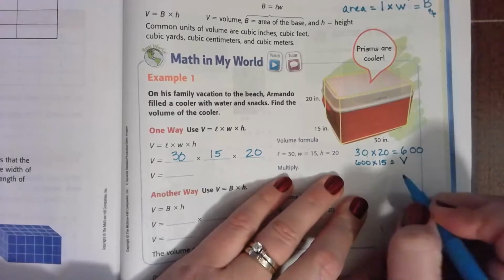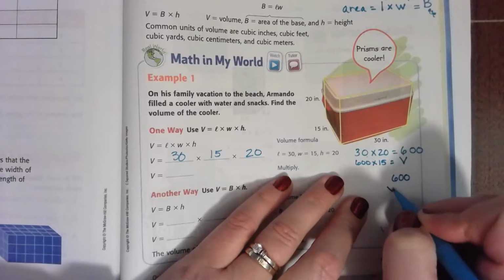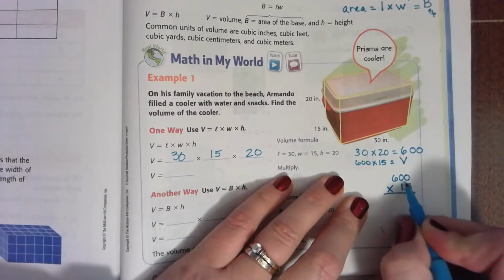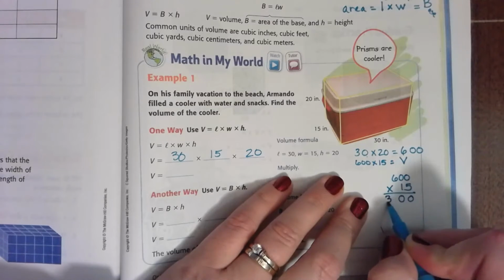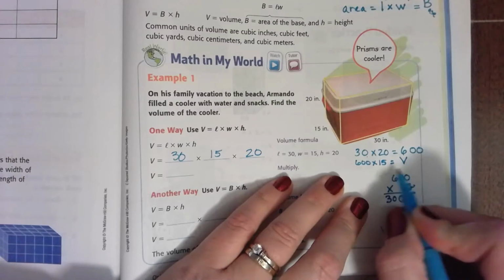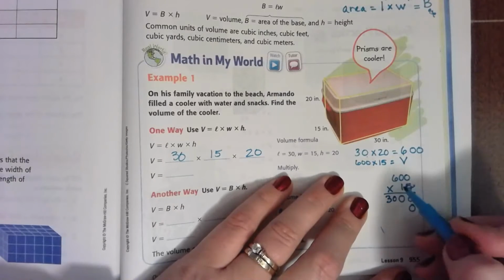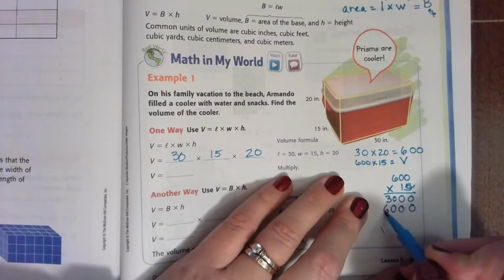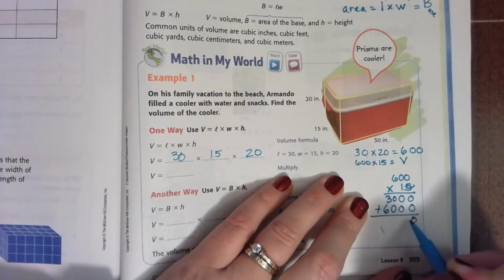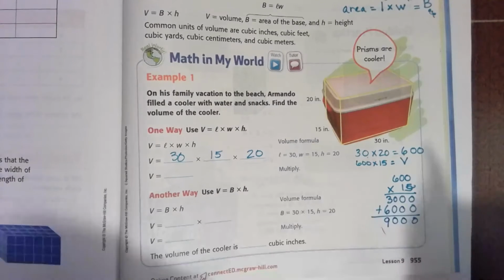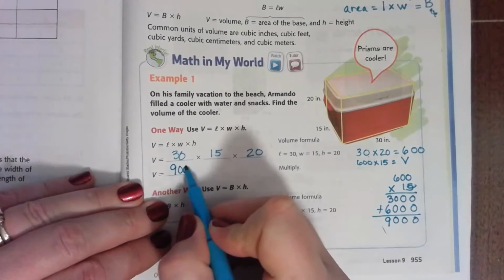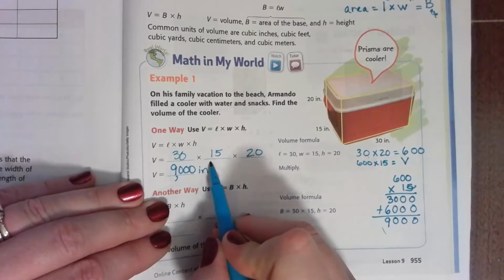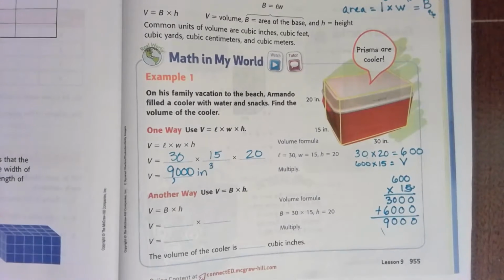Okay, so if I do 600 times 15, well, 5 times 0 is 0, 5 times 0 is 0, 5 times 6 is 30. Collar, right? No band-aids, egg. Then 1 times 0 is 0, 1 times 0 is 0, 1 times 6 is 6. Add it together, and I get 9,000. So my volume is 9,000. I'm measuring inches, so I have inches cubed. Okay, inches to the third.